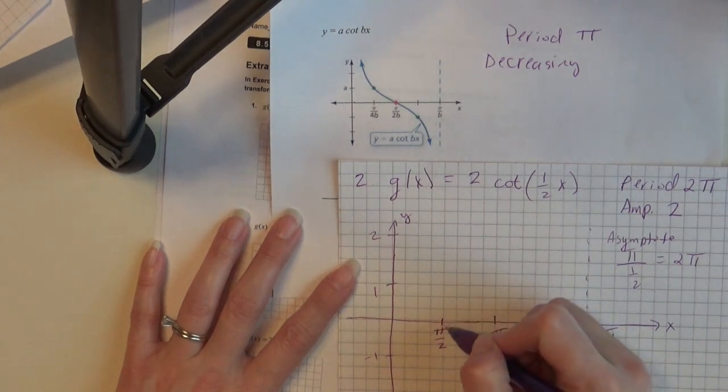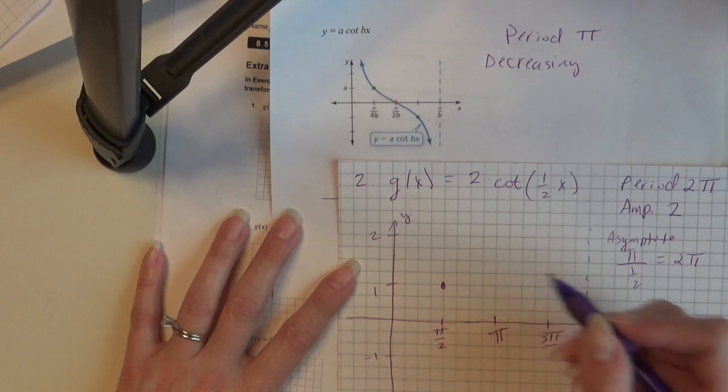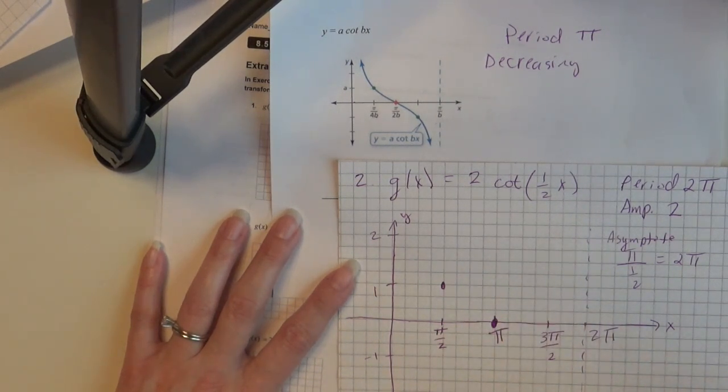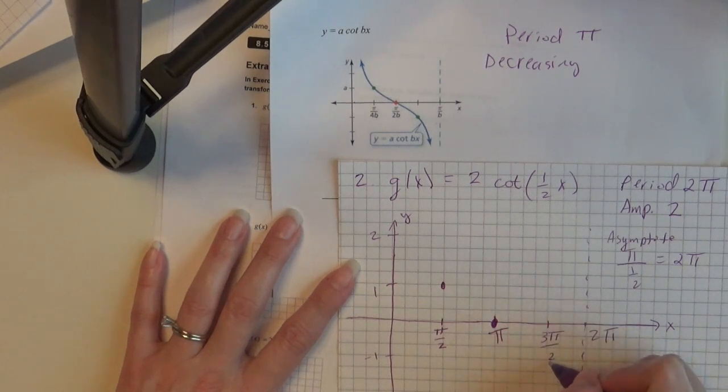So that would be, for us, pi over 2, 1 is a point. And then our x-intercept will be at pi over 2b, which was pi. And then we're going to have a point over here at 3 pi over 2 down negative.